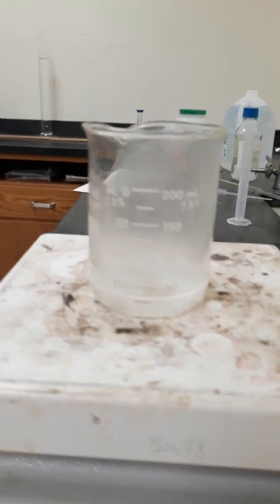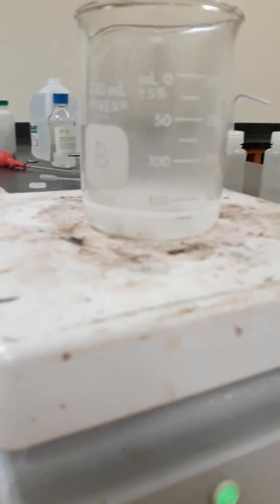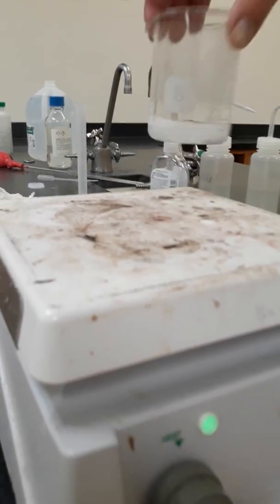Okay, so here it is on the hot plate. We want to be careful not to boil it because we don't want to lose any of the acid to that process. So we're getting to where it's probably hot enough to take off the hot plate for a while.